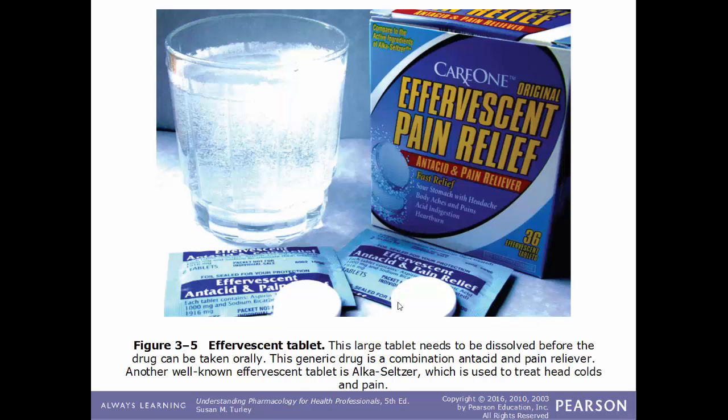Alright, in this image we have an example of Alka-Seltzer, which is an example of an effervescent tablet. They start off quite large here, so there'd be no realistic way that anyone could swallow this without having a great deal of pain. But you drop a tablet like this into a glass of water, it forms a large number of bubbles right away, and eventually will give you that foam on the top, and then you're able to drink the medication.